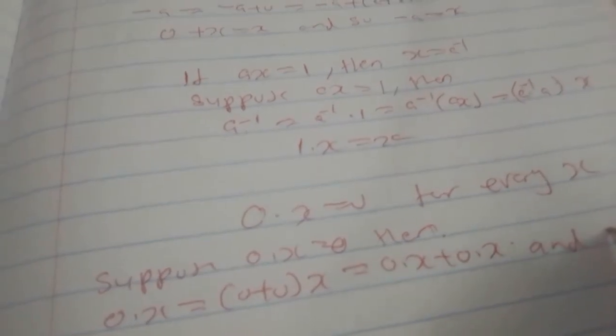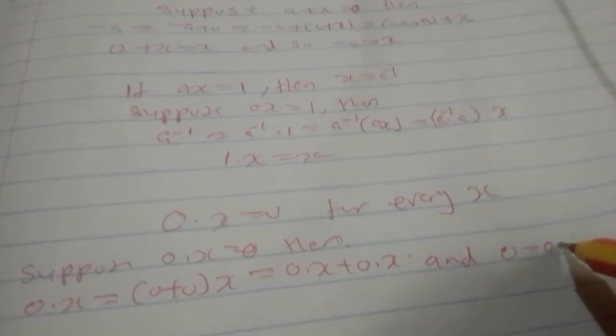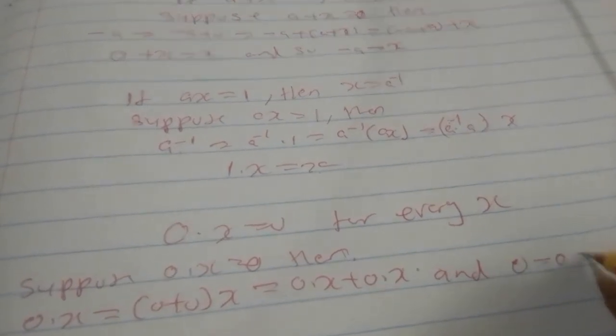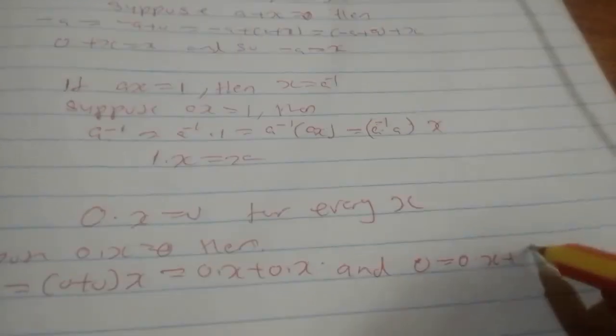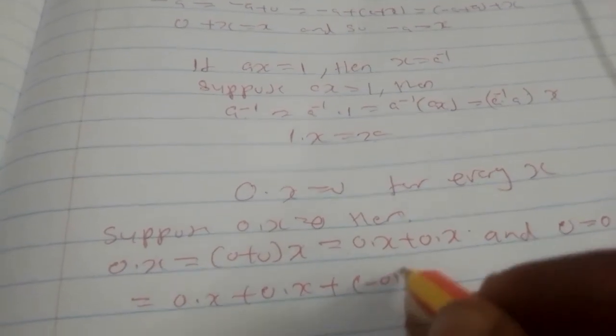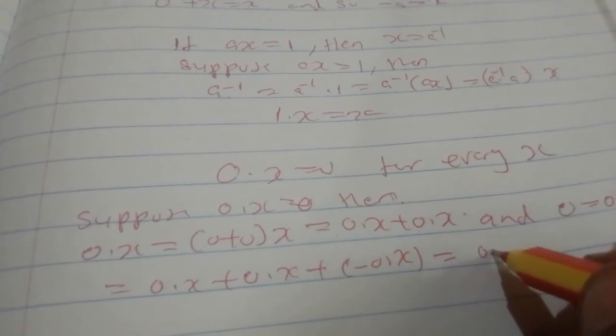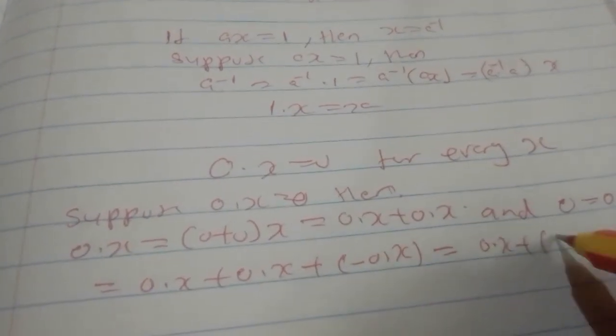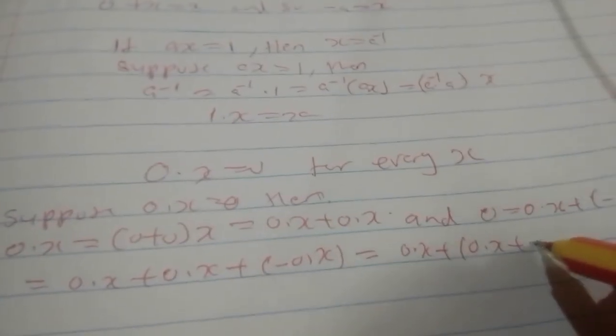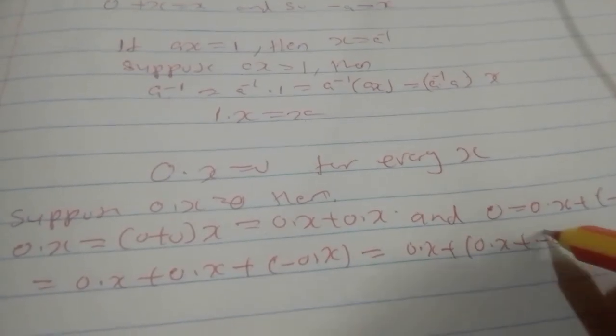and 0 is equal to 0 times x plus negative 0 times x. So we can say which is equal to 0 times x plus 0 times x plus negative 0 times x, which is equal to 0 times x plus in the bracket 0 times x plus negative 0 times x.